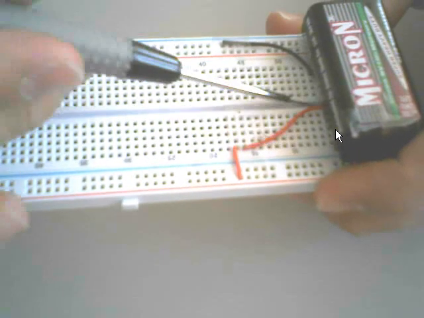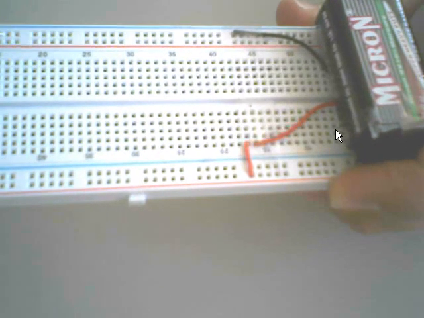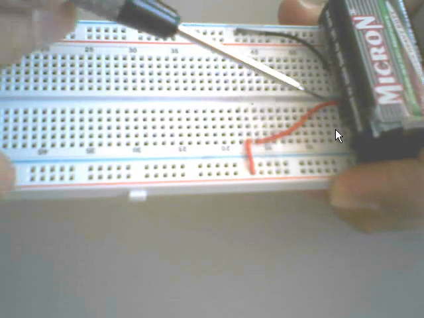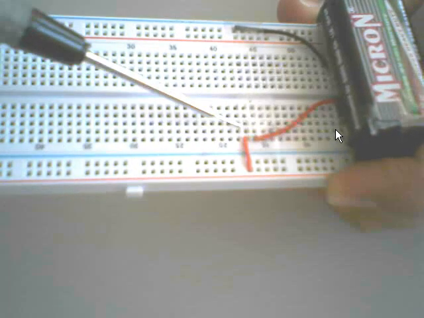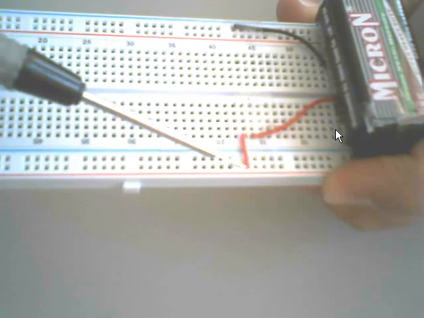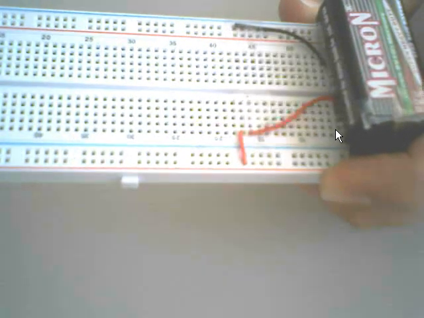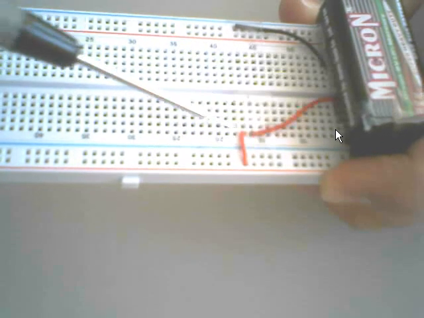Black is directly connected to this line, so it's all 0 volts, and red is connected with a gap. There is a gap here, a discontinuity, and then it's connected to here. The upper line has 9 volts if I connect these two cables.